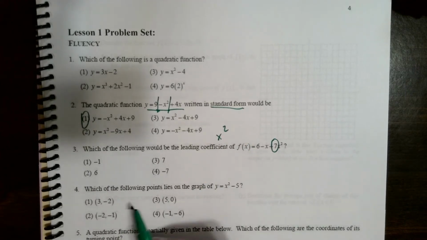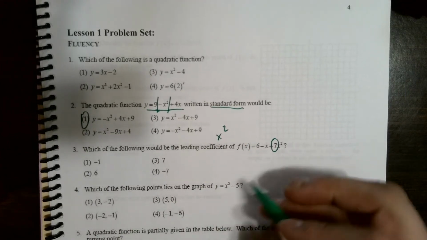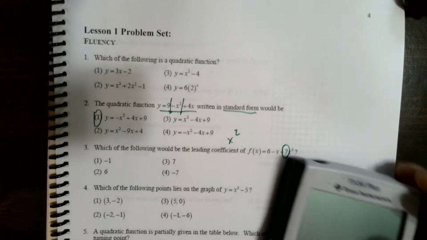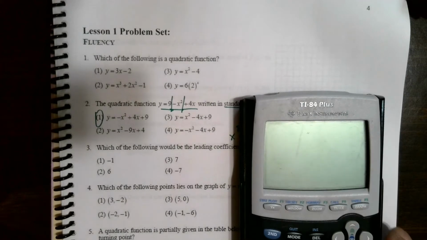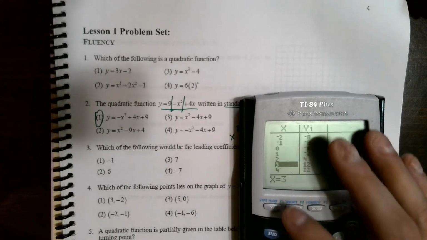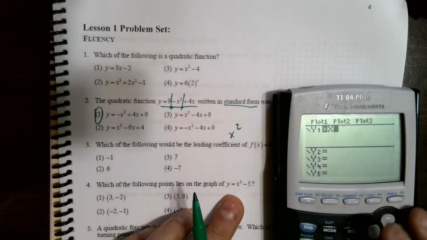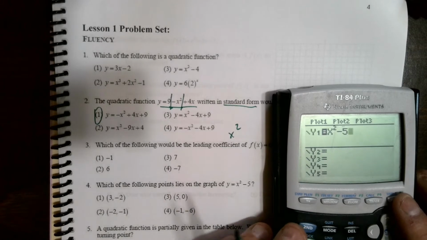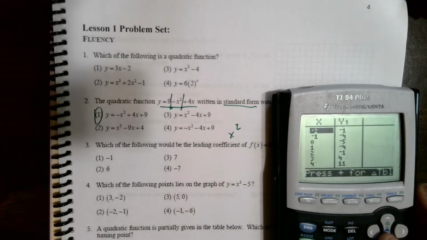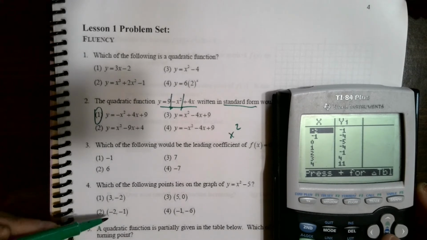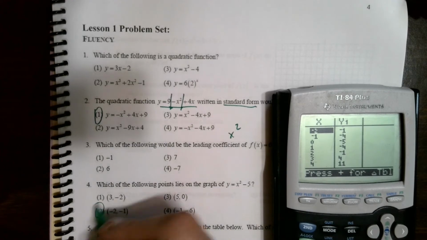All right. Number 4 says, which of the following points lies on the graph? In a problem like this, you just put it in your calculator and you just match the points up. I think that's pretty straightforward. Real quick, I'll just show you. So if I just put this in, we've used this table feature quite a few times throughout the course of the year so far. And if you go to the table, you can just match up the points. So if you look at 3, 3 is 4. So it's not 3, negative 2. Negative 2 is negative 1. That would have been the answer.